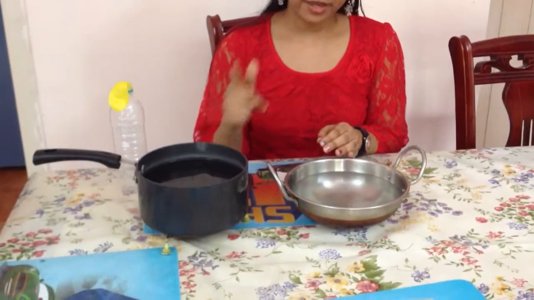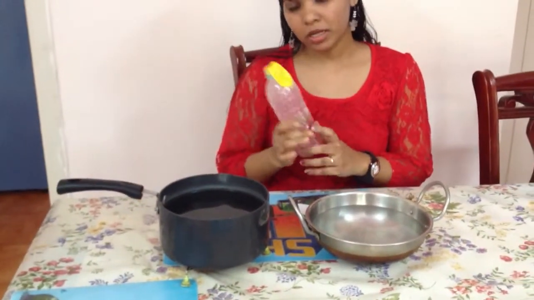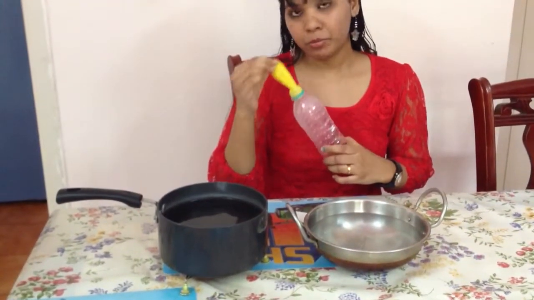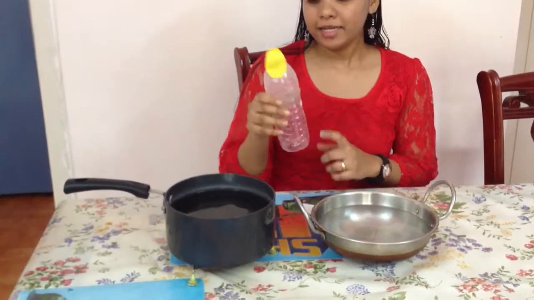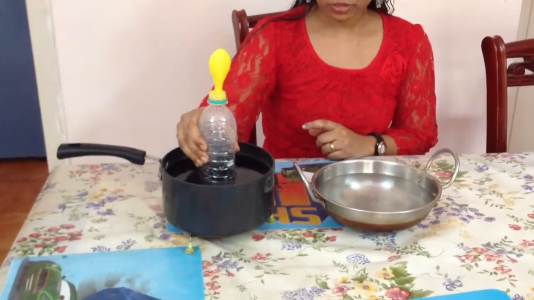Experiment to demonstrate that air expands on heating and compresses on cooling. I have taken a vessel of hot water and a vessel of cold water, and I have taken a bottle, an empty bottle, on the top of which I have put this balloon. I will take this bottle and put it in hot water.